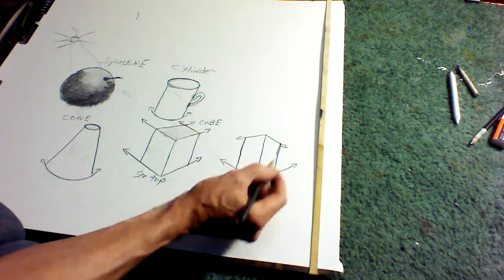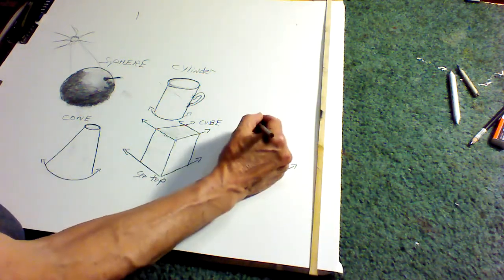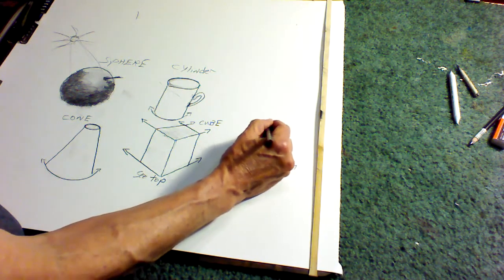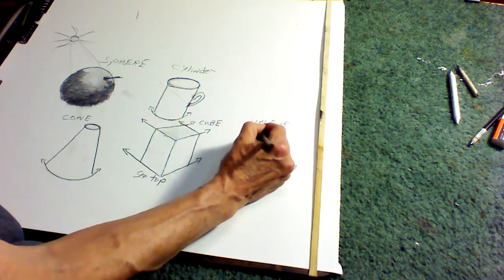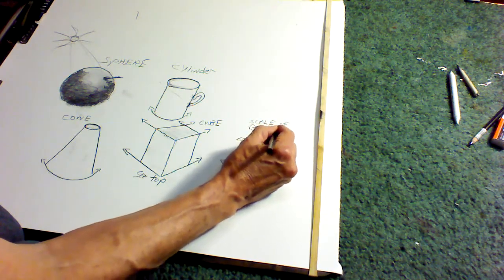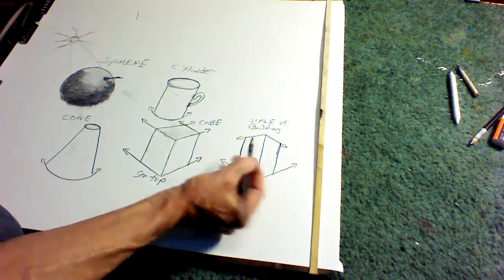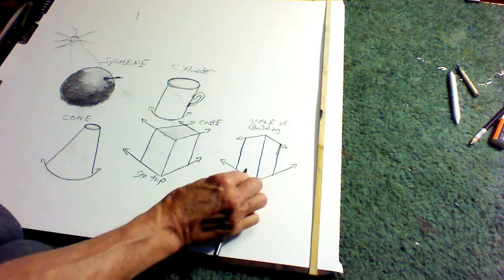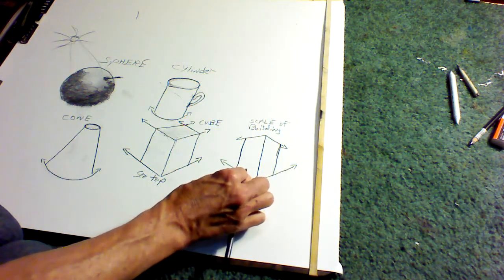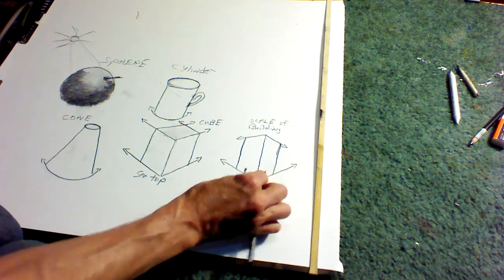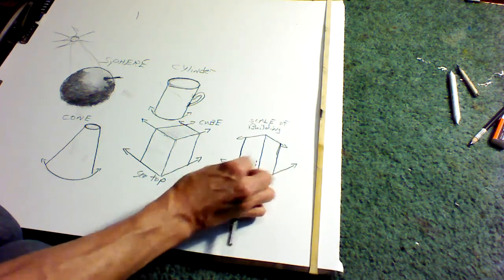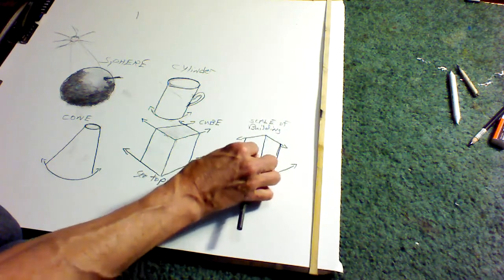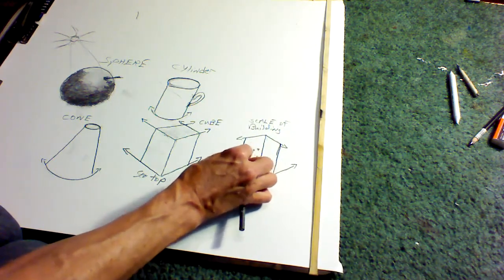Now this cube has the scale of something like a building. Why? Because we can't see the top of it. Let's illustrate that for a minute. Maybe here's a door, and we've got windows in it, and it's a high-rise building. Lots of windows running across there.